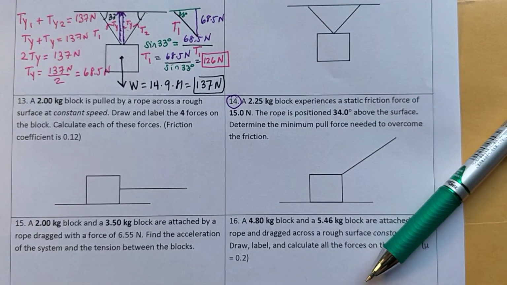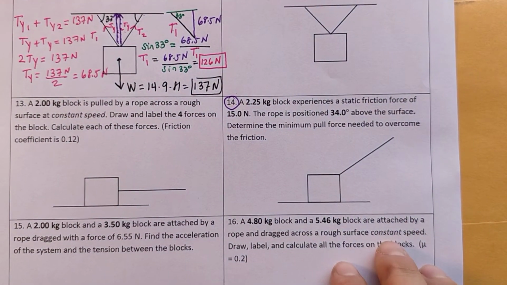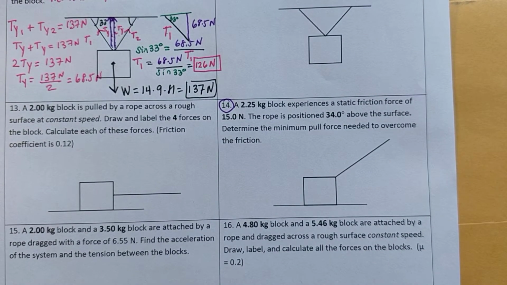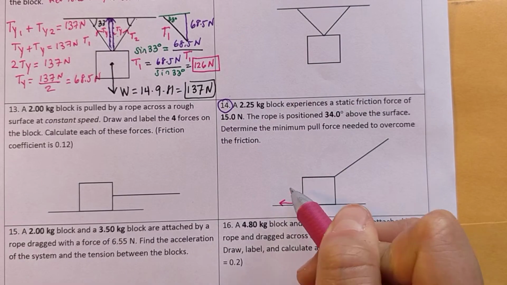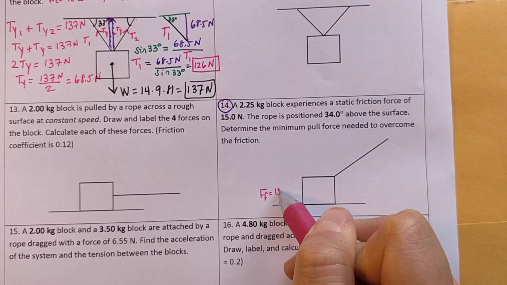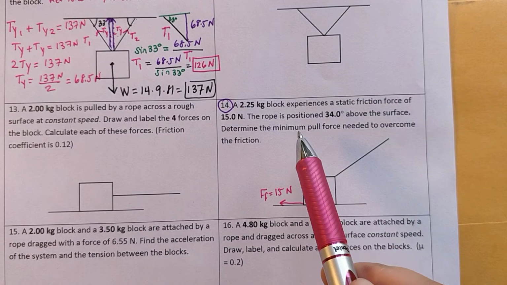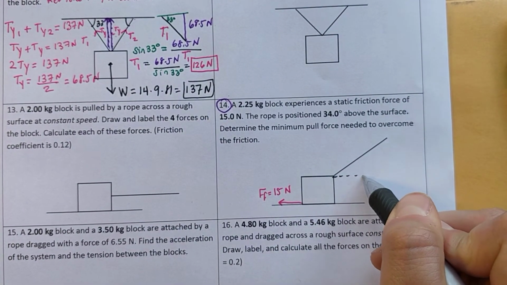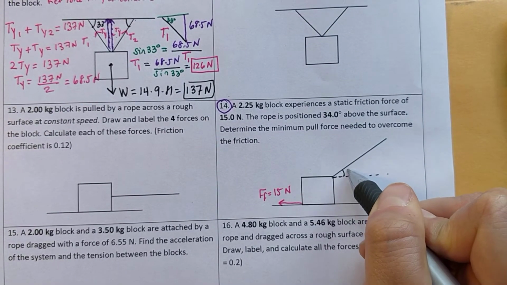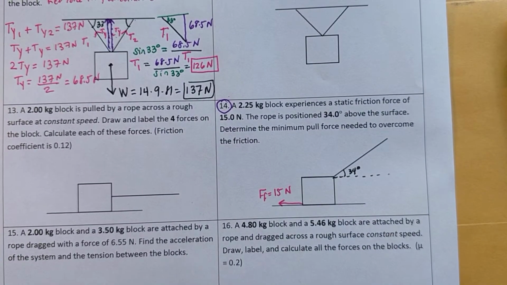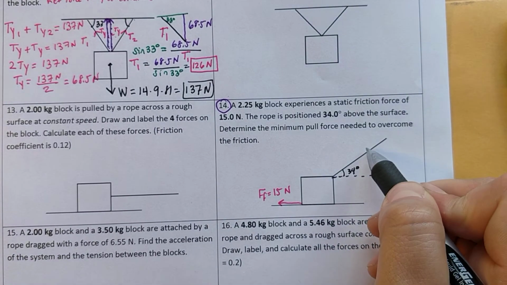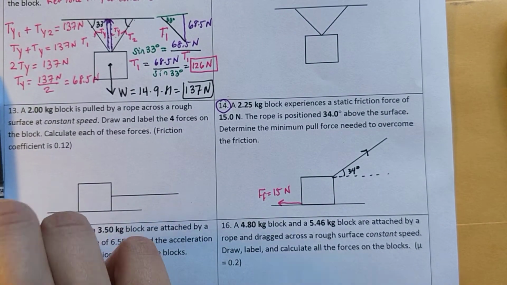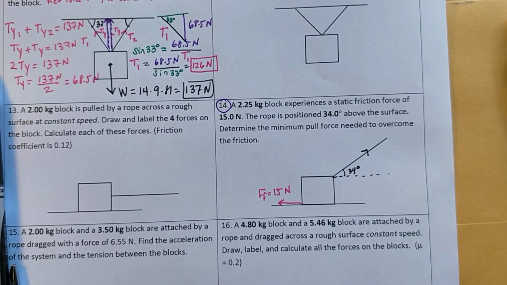Okay, next, number 14. A 2.25 kilogram block experiences a static friction force of 15 newtons. So that was nice, given the force of friction equal to 15 newtons. The rope is positioned 34 degrees above the surface. That is 34 degrees above the horizontal. So this is 34 degrees. Determine the minimum pull force needed to overcome the friction. The object is currently at rest.